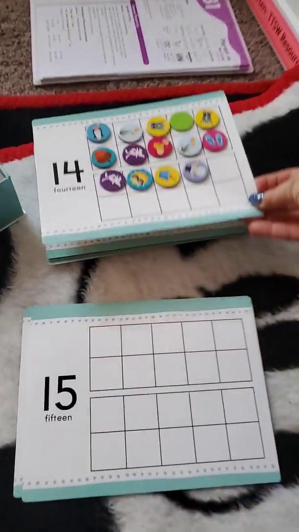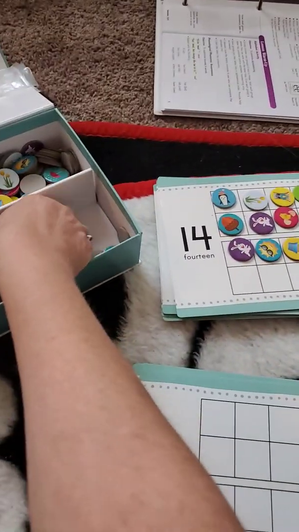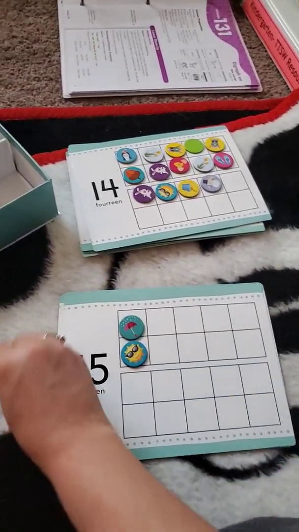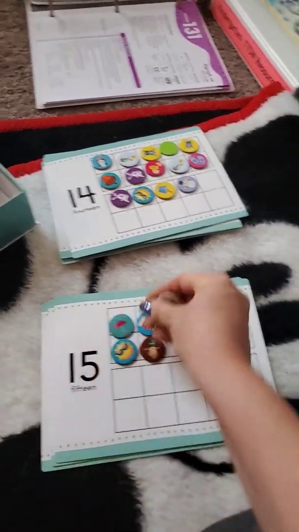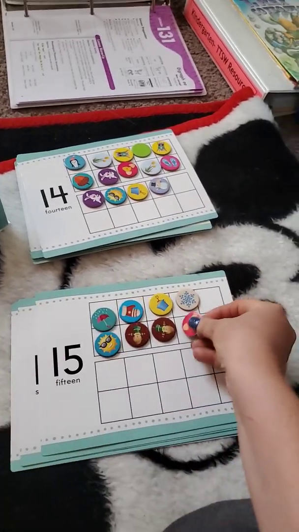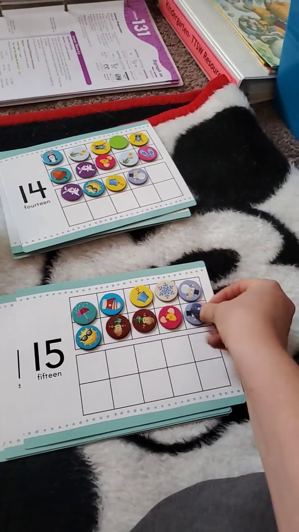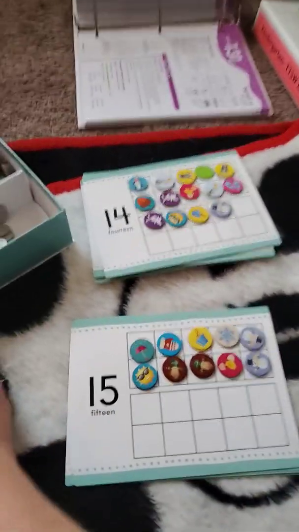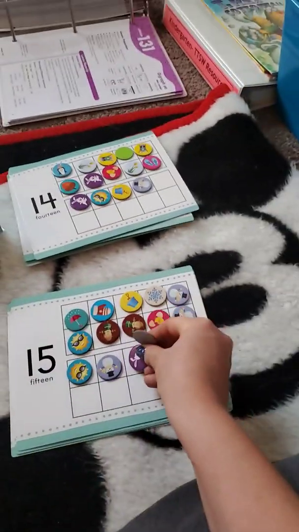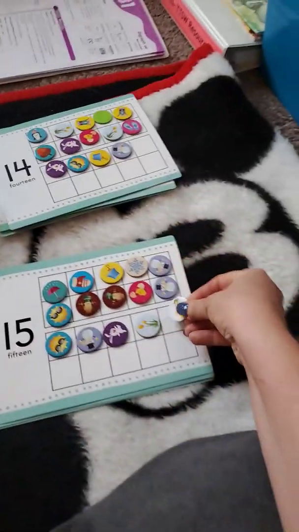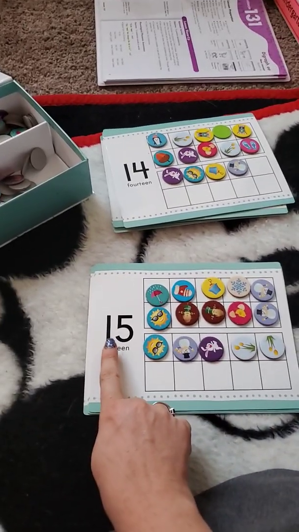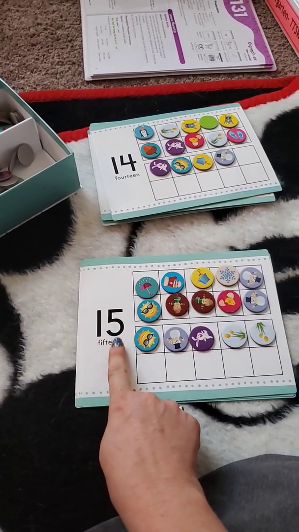All right, now we're going to go ahead and do the number 15. It's got 1 10 again. It has that 1, so we need to fill up 1 10. So we're going to put on more counters again. And you guys already know that all of it filled in is 10, so we don't have to count it. 1, 2, 3, 4, 5. All right, so there's 10, but we need 15. So there's 10, 11, 12, 13, 14, 15. And remember, 15 is a 1 and a 5.